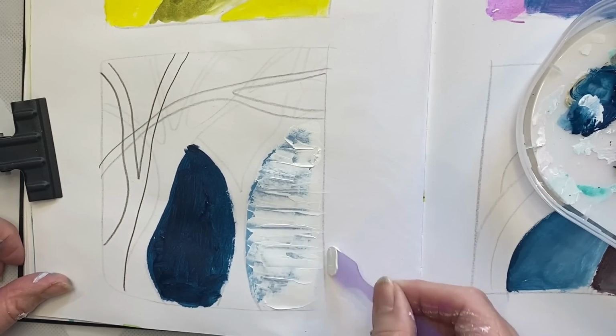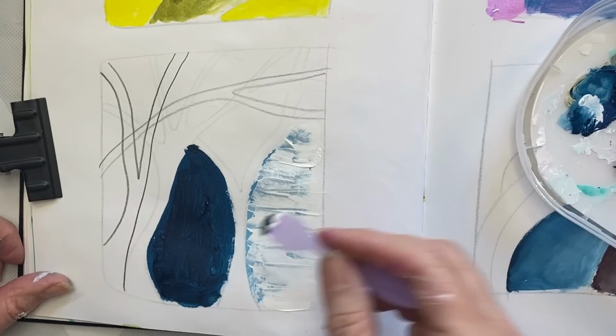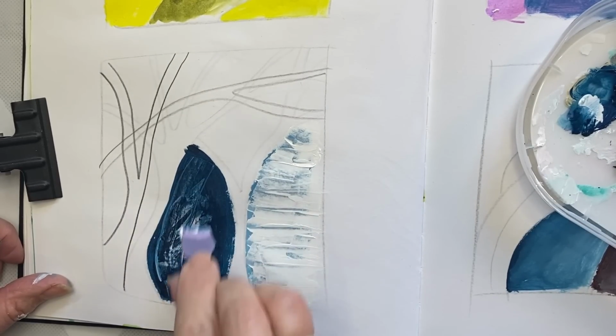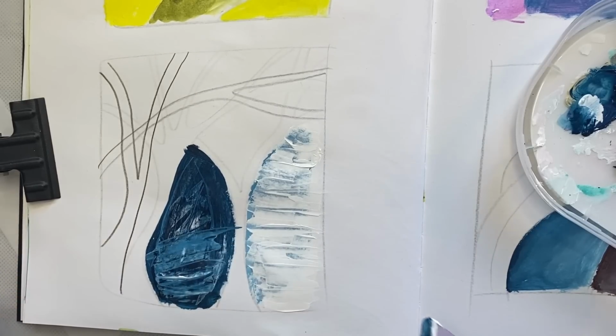I think it makes quite an interesting texture, because this wasn't going how I wanted it to. I was just a bit bored with it, I think.